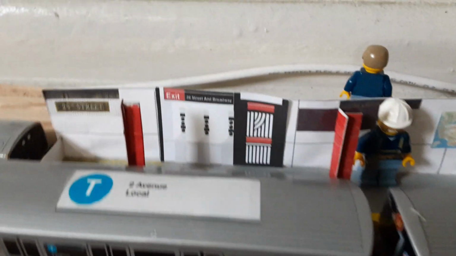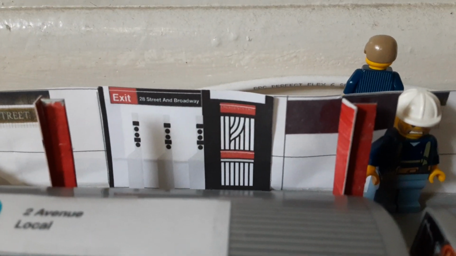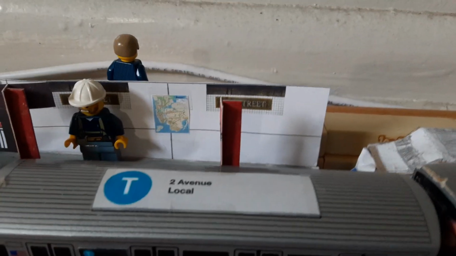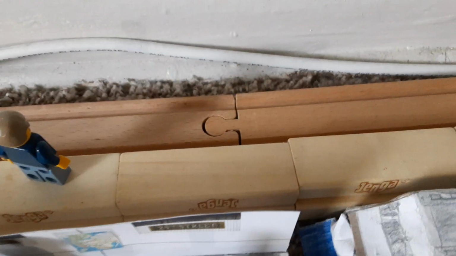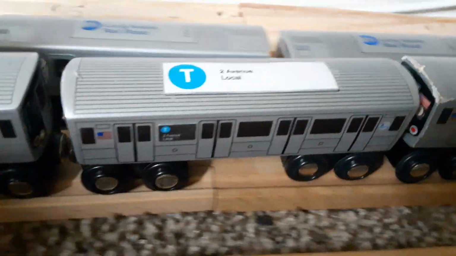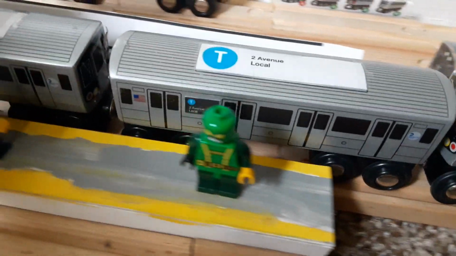Over to 28th Street. So this same thing, added exits, as you can see, 28th Street and Broadway. See some letters over here, see the signs, and there's a station in the back for something I'll show you in a bit. So now we're gonna move on to 63rd Street.